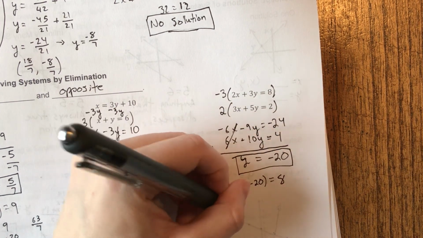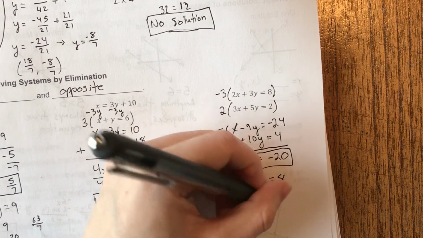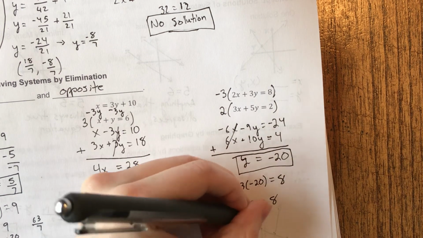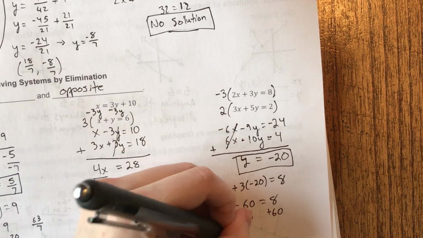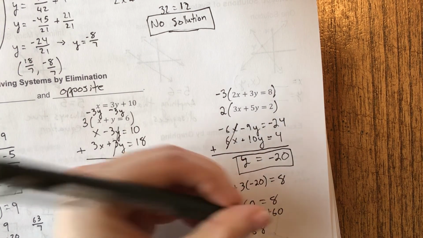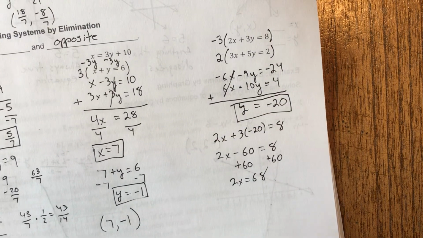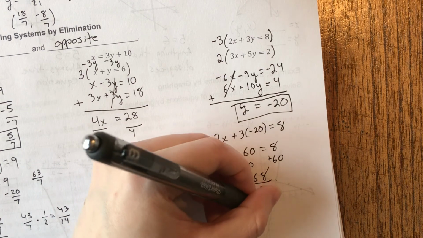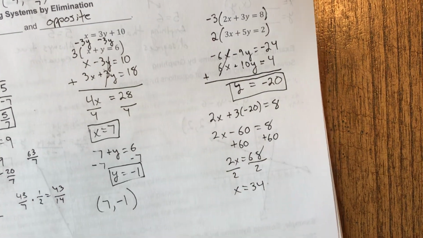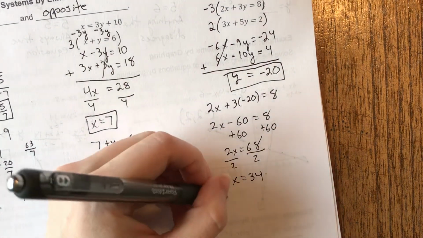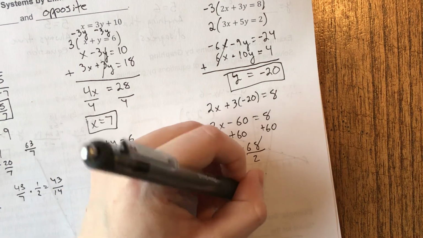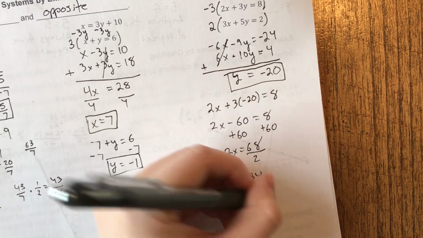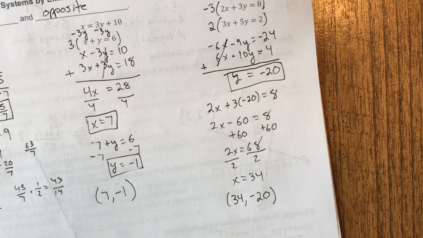That's 2x minus 60 equals 8. Add 60 to both sides. And I got 2x equals 68. And then finally, I want to divide both sides by 2. Get x equals 34. So if I want to make that coordinate pair, I've got 34, -20. And that's all there is to solving systems.